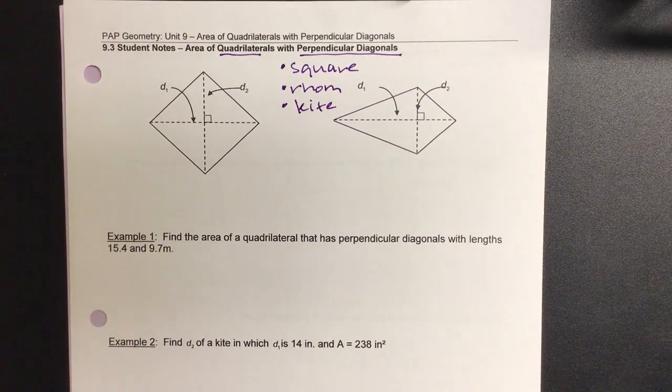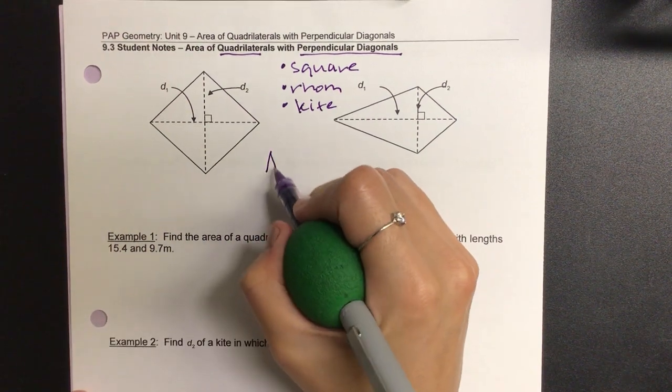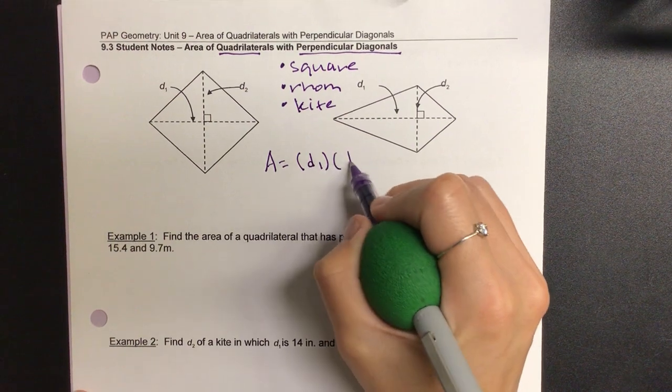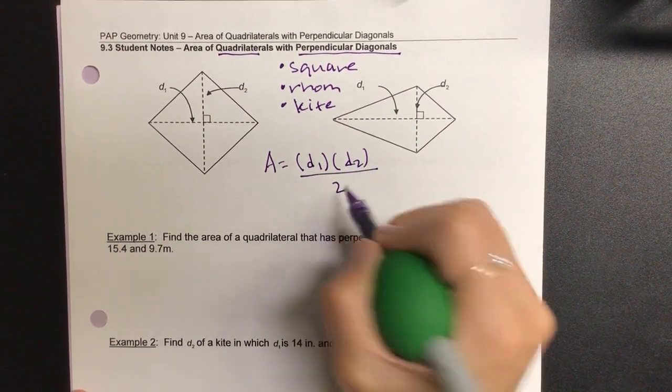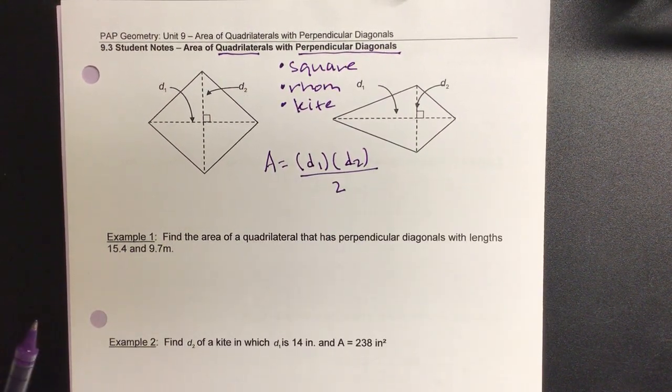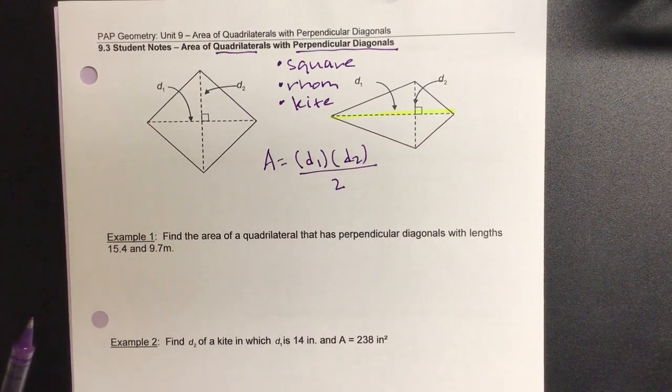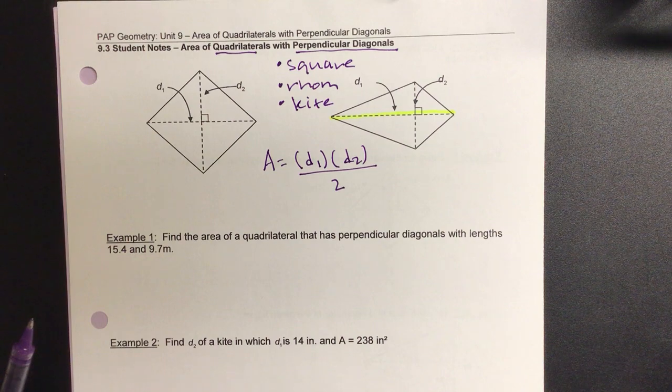So we have the area formula that is given on your formula chart: diagonal 1 times diagonal 2 divided by 2. And our diagonals are basically corner to corner. So we have corner to corner, and then the other corner to corner.